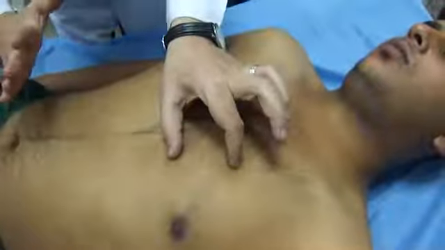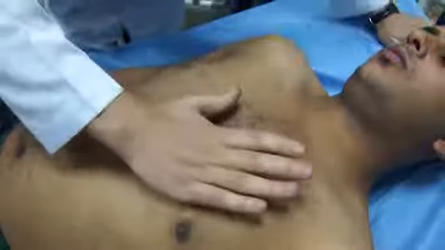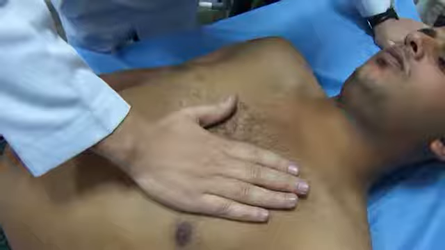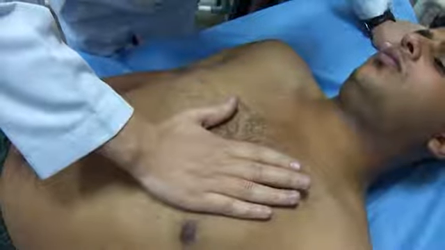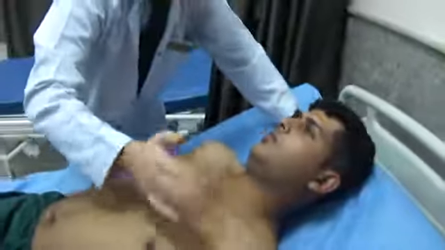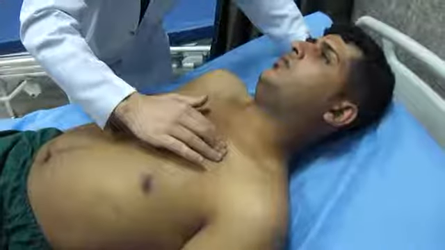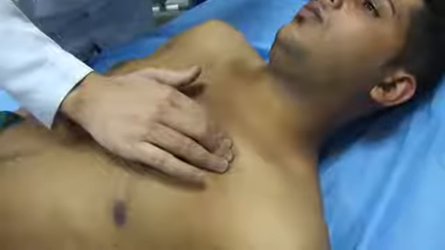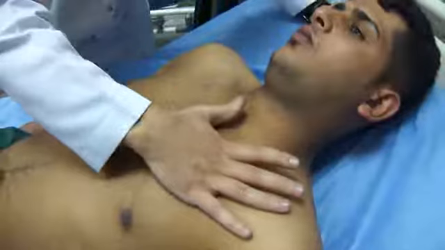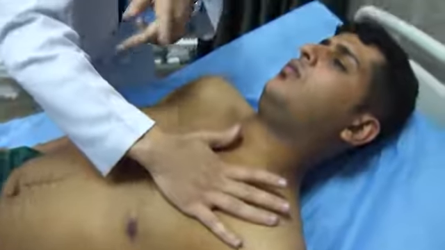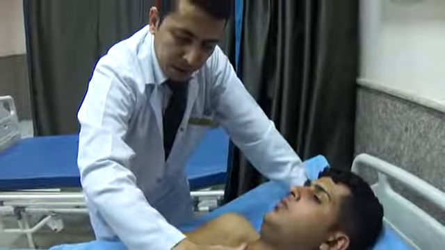This area we call Erb's area. Then I'll put my finger again to look for palpable P2, and looking for a thrill. There is no other heave, just these two sides.